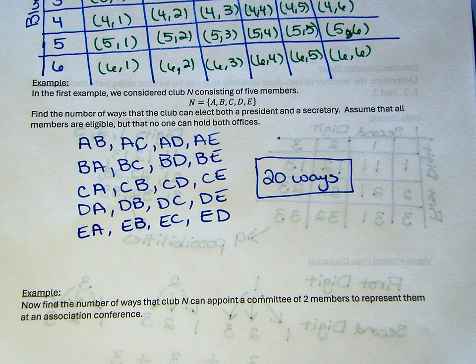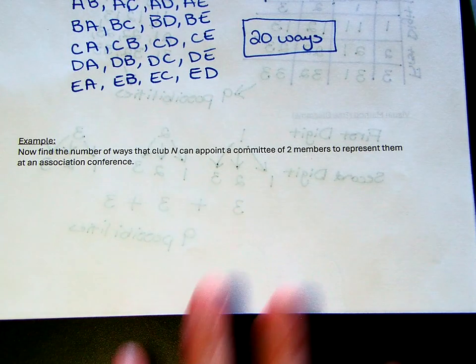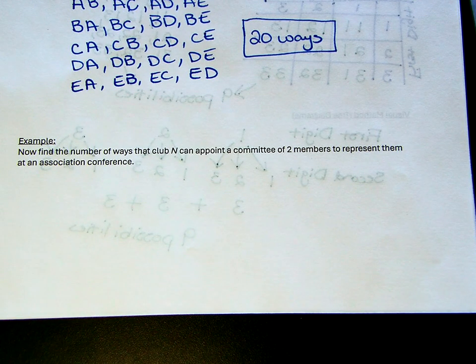Clarifications, questions? All right, let's put another stipulation. Now find the number of ways that Club N can appoint a committee of 2 members to represent them in an association conference.